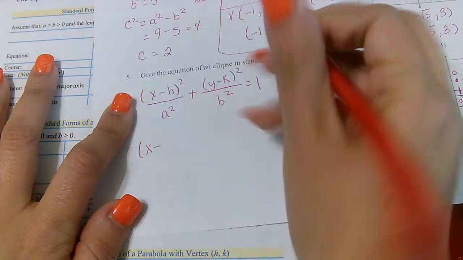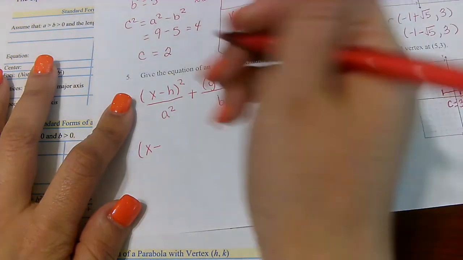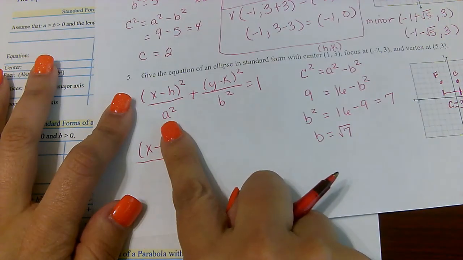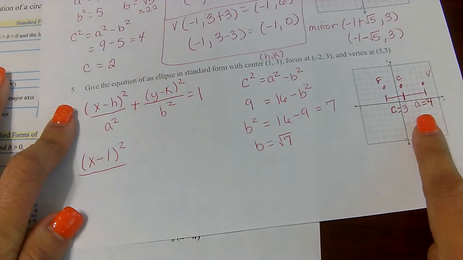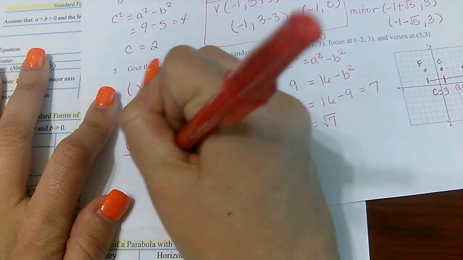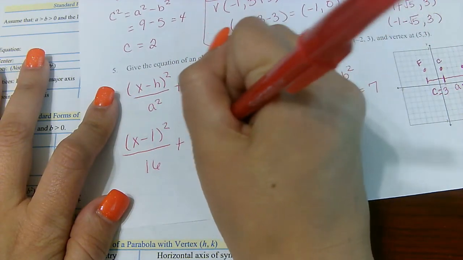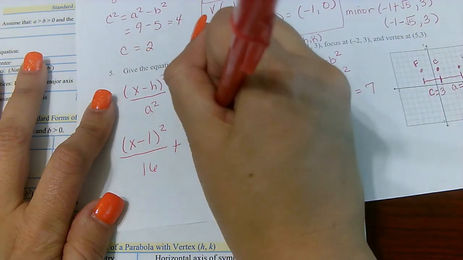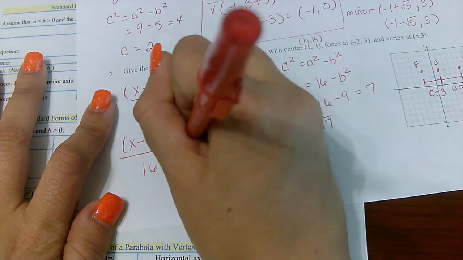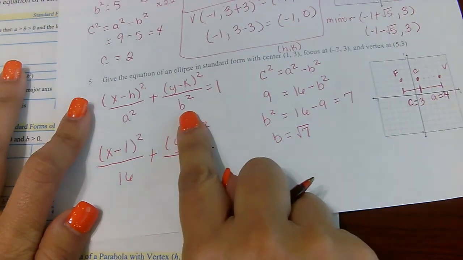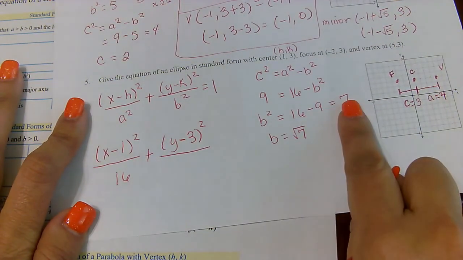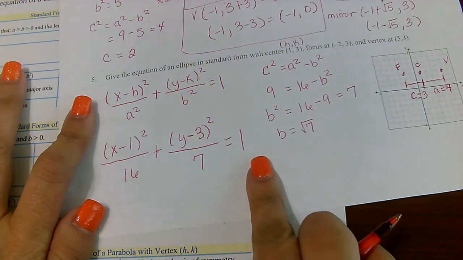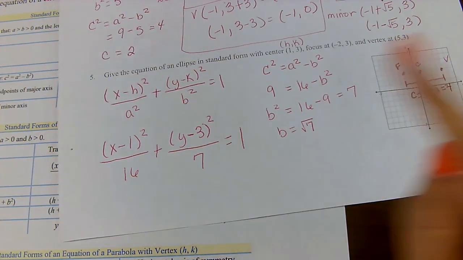Let's just plug everything else in. So (x minus h) is going to be equal to (x minus 1) squared over a squared. Well, a squared is going to be 16. Plus (y minus k), and k is equal to 3. So (y minus 3) squared divided by b squared. b squared is going to be equal to 7. All of that is equal to 1. Just bring down the 1.